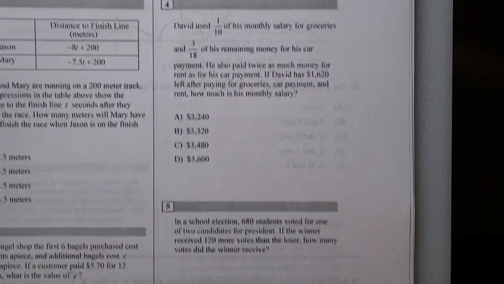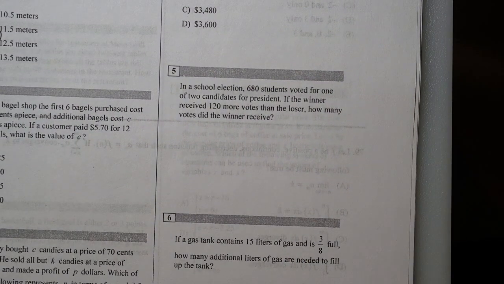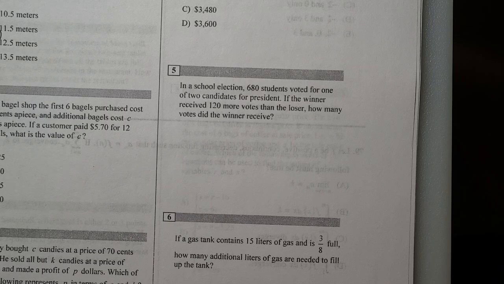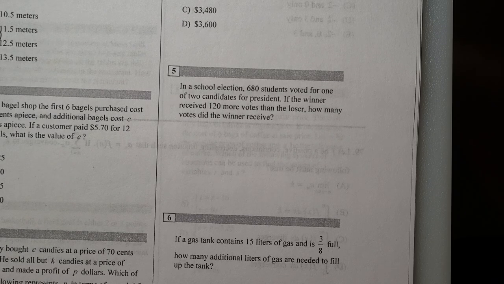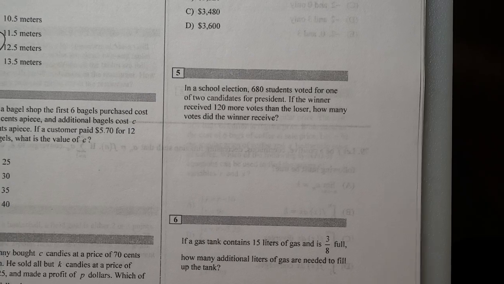Okay, free response now. In a school election, 680 students voted for one of two candidates for president. If the winner received 120 more votes than the loser, how many votes did the winner receive? So go ahead and try this yourself first.